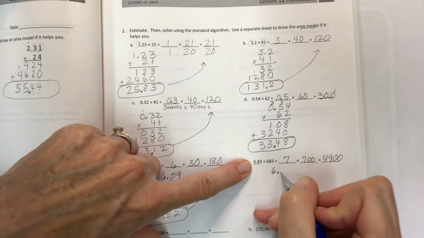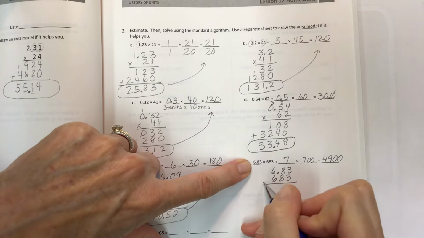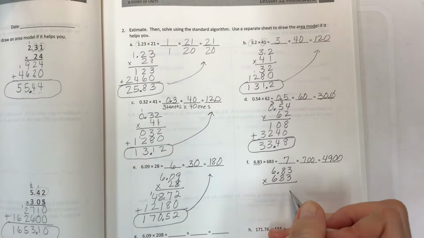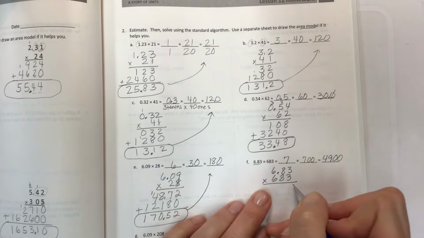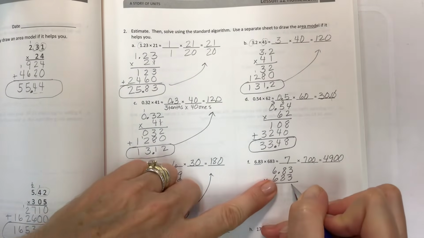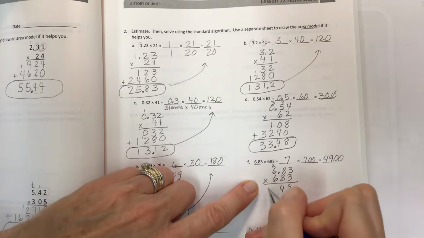It clearly doesn't matter which one's on top. They're the same digits. Just one of them should have the decimal, and it doesn't matter if it's on the top or the bottom. We're going to have 3 partial products instead of 2. So make lots of room or write small. 3 times 3 is 9. Then we have 24. Carry the 2. 18, 19, 20.